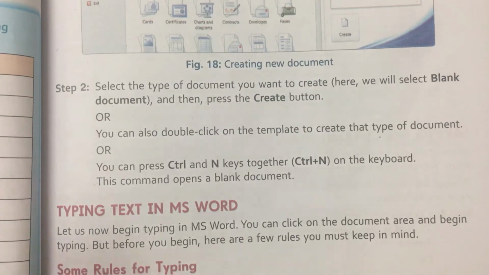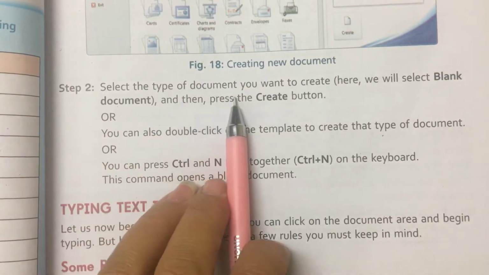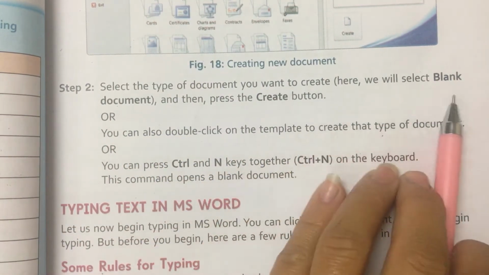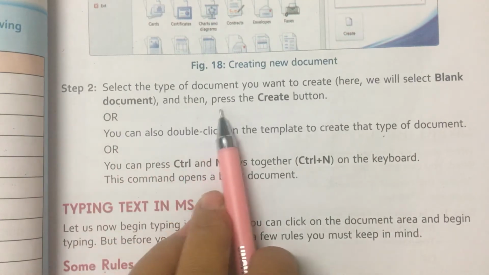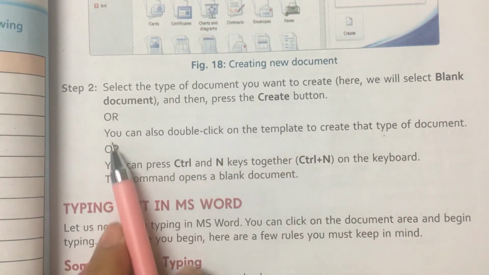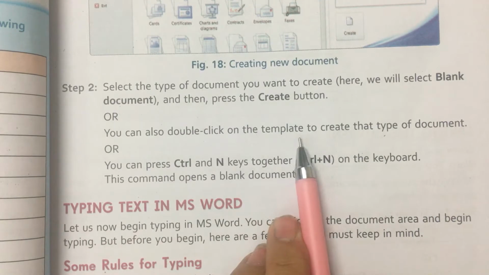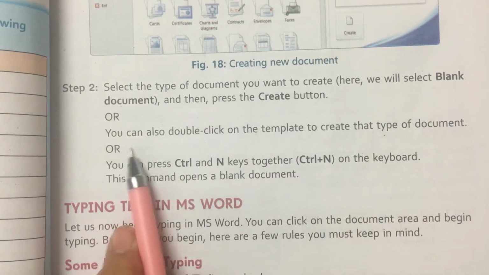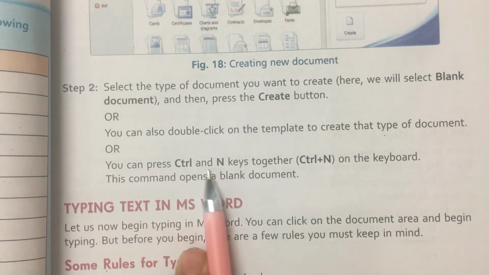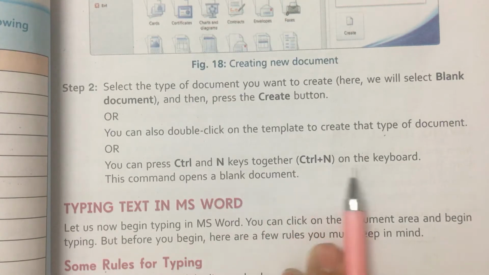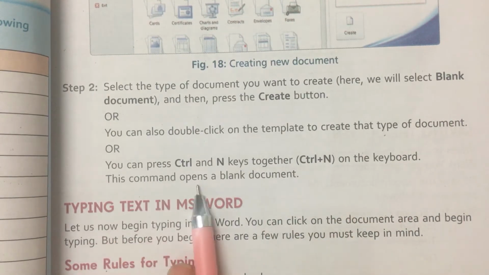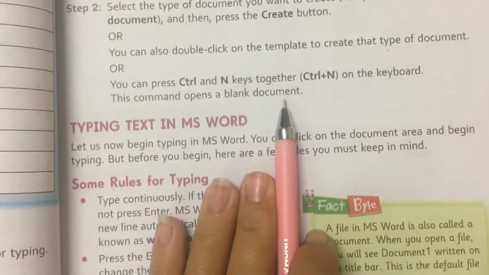Step 2. Select the type of document you want to create. Here we will select blank document and then press the Create button. Or you can also double-click on the template to create that type of document. Or you can press Ctrl and N keys together on the keyboard. This command opens a blank document.